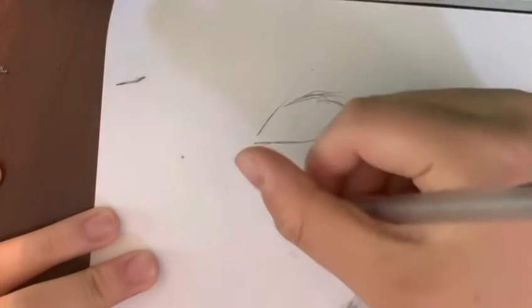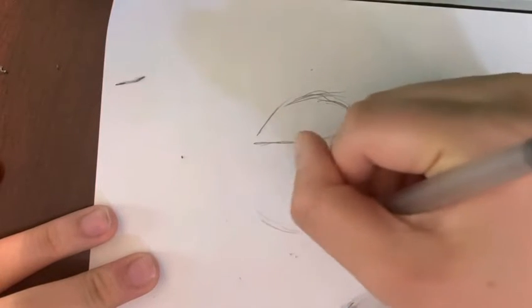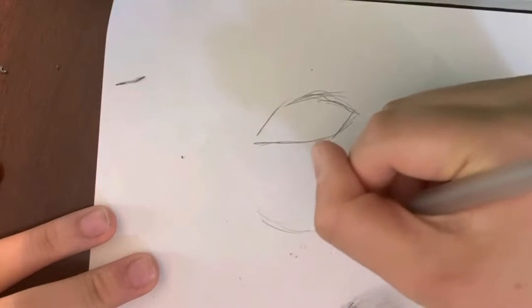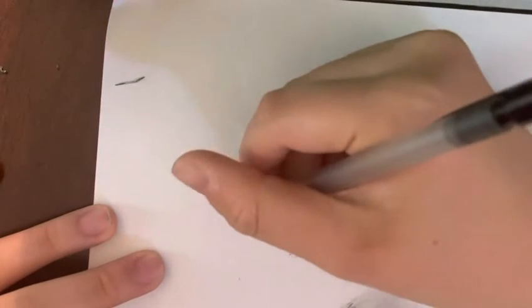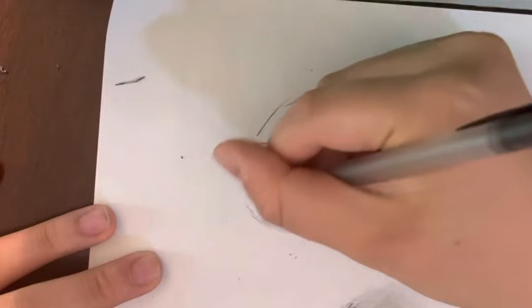Anyways, let's start. So first of all, my reference will be on screen right now, and you just basically want to sketch out your flat shape.